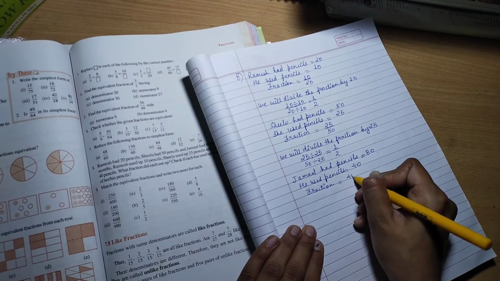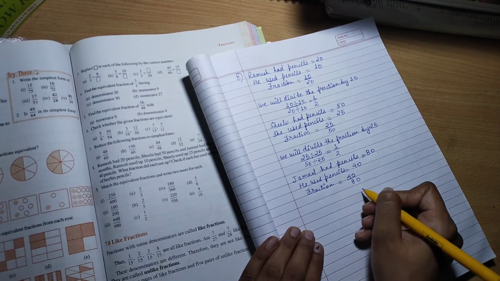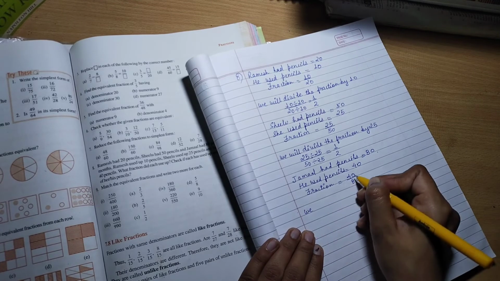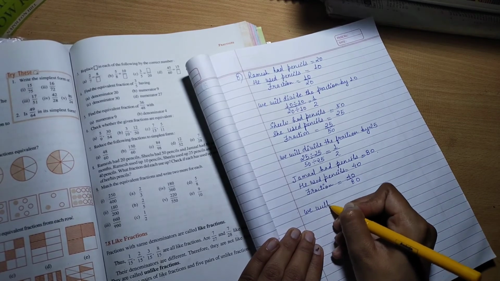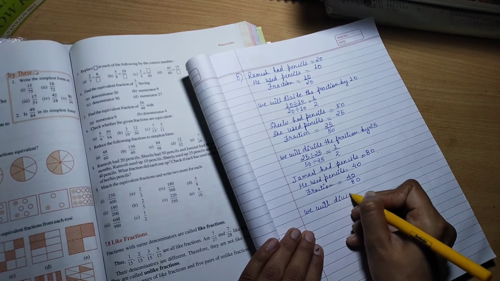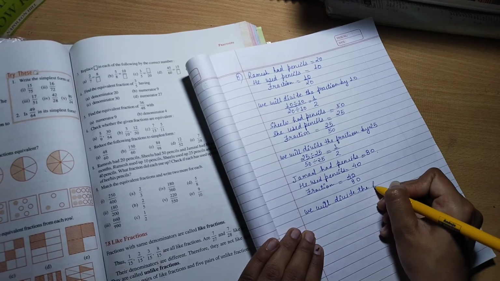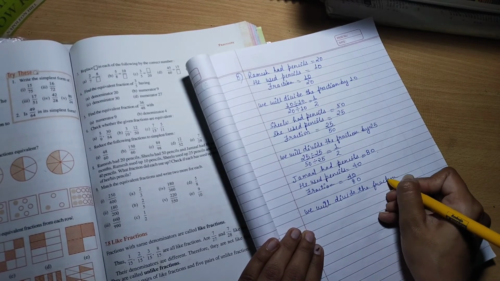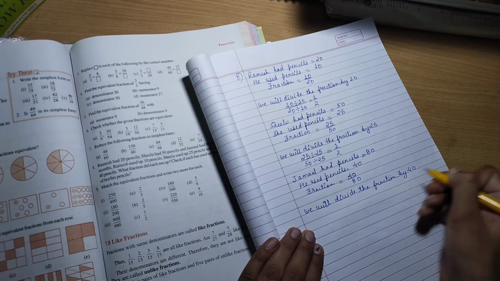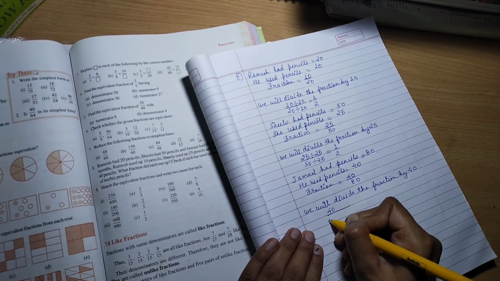Fraction 40 upon 80. Now what is the common factor? 40. So 40 can divide both of them. So we will divide the fraction by 40. 40 by 80.